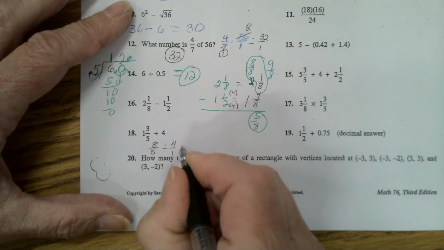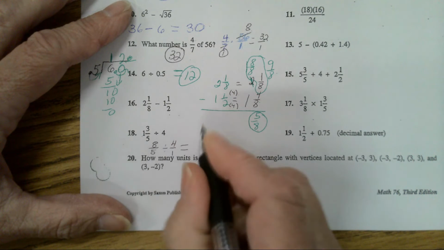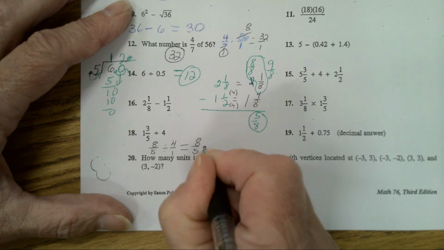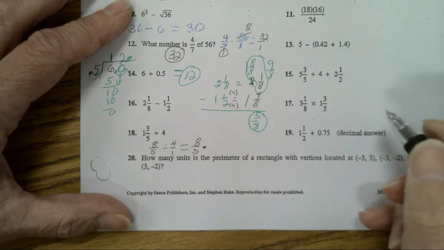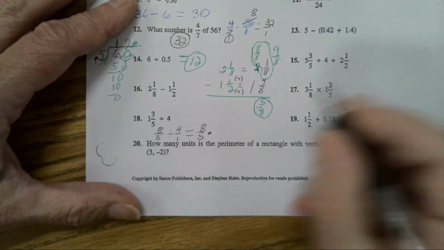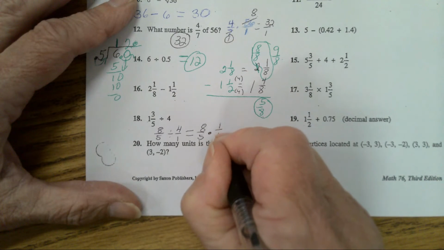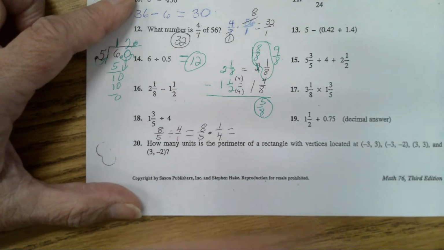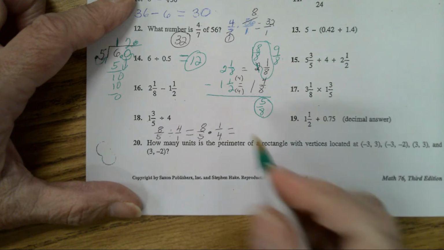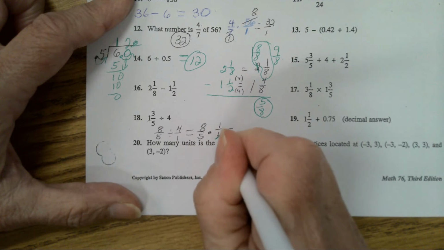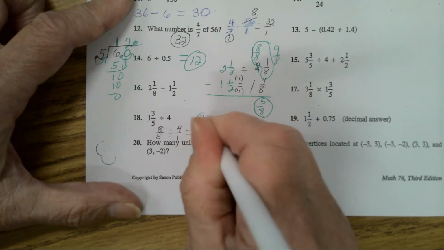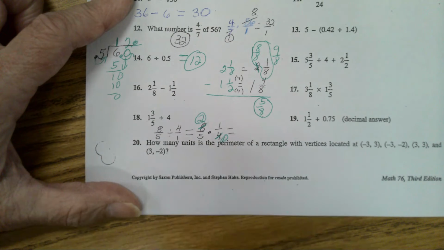Now, when you divide fractions, the first fraction stays the same. Change it to a multiplication, and you take the reciprocal of the second fraction, which means you're flipping it. Any questions on what I just did? You all know how to do that. Then you simplify. 4 divides 4 once, and how many 4s will go into an 8? 2. Now you can multiply straight across.